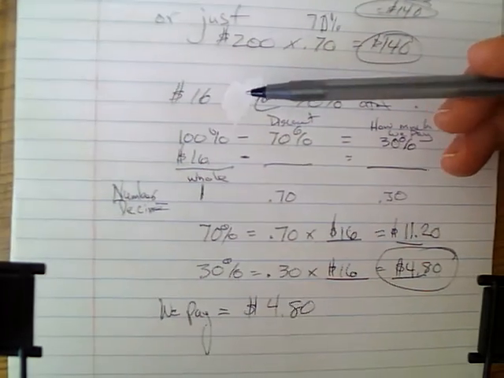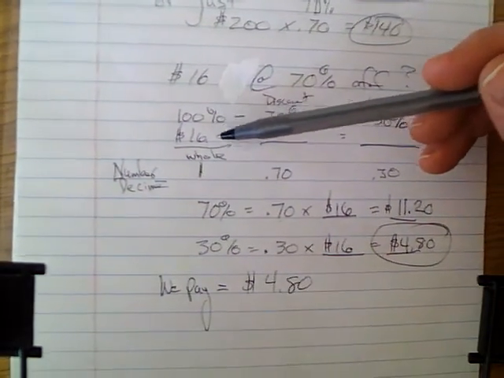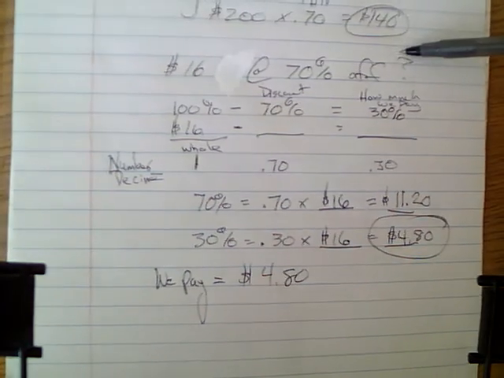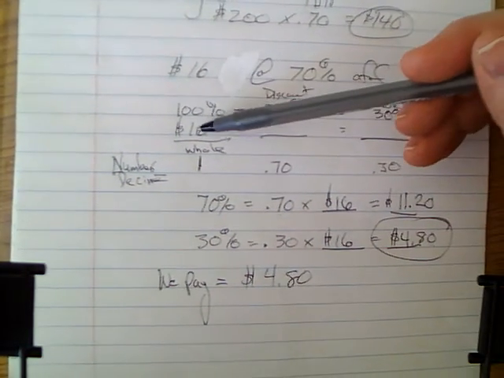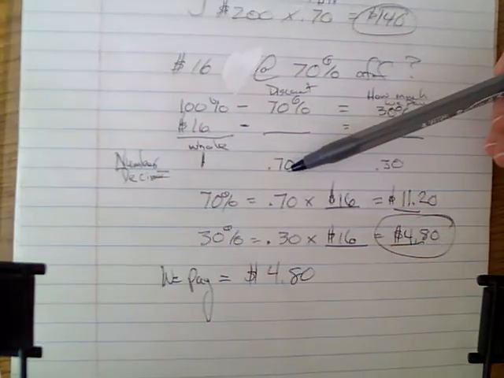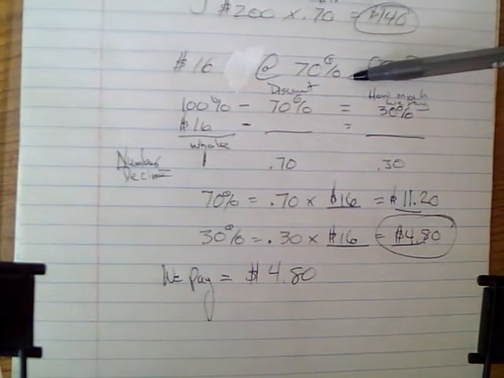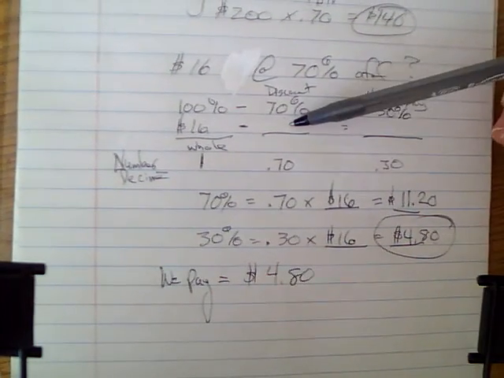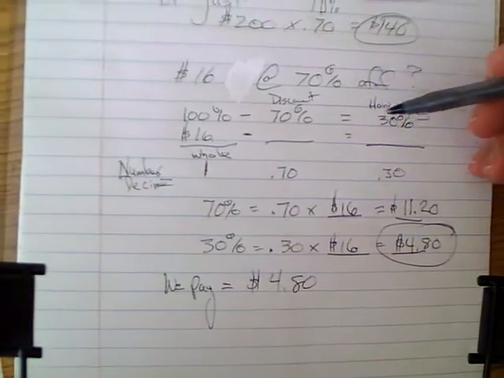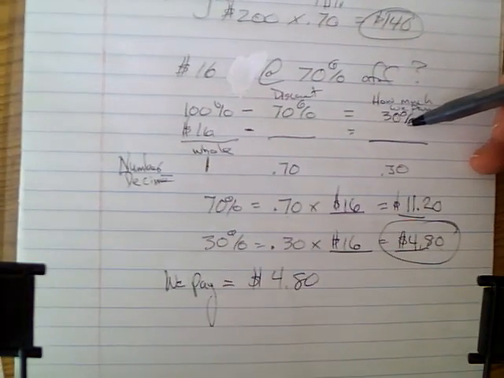Okay, so down here was the example. You had a $16 item with 70% off. Okay, so we know our 100% is 16. We know that if we convert our 70%, which is what we're taking off, it would be here, and we'll show that down here. And then that equals what we pay, which is 30%.